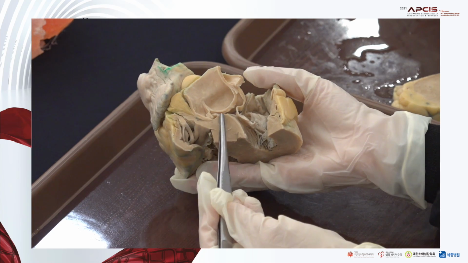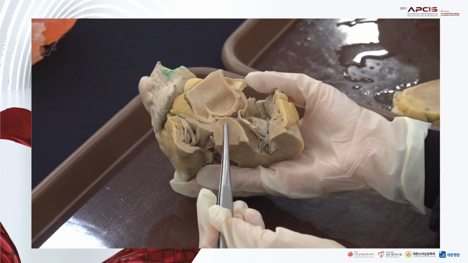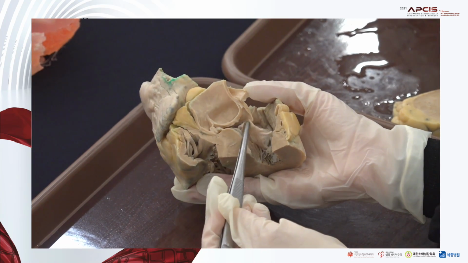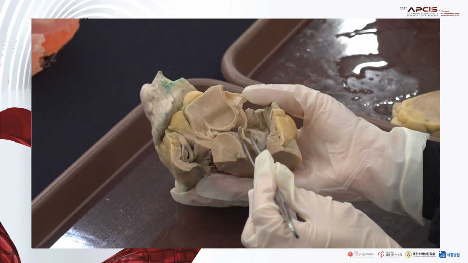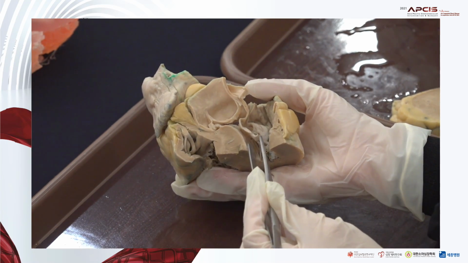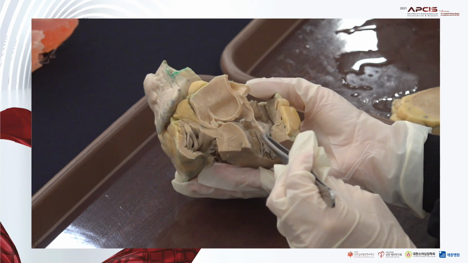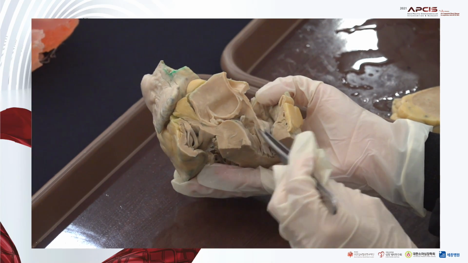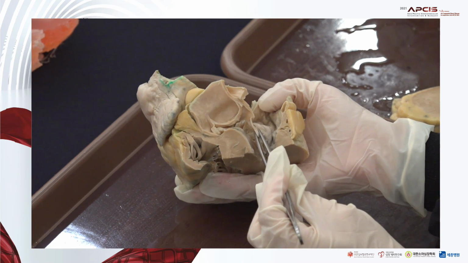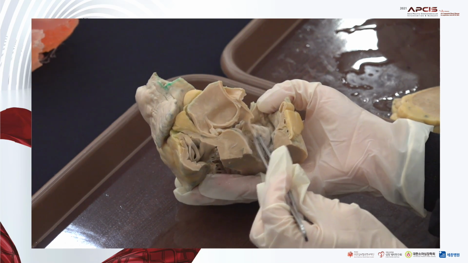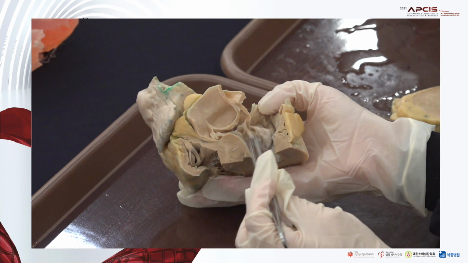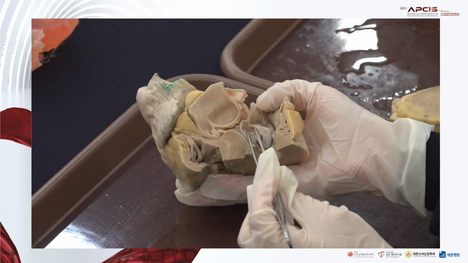Here, the interventricular septum is protruding toward the subaortic outflow portion to make obstruction below the aortic valve. And in addition, the mitral valve is enlarged and also thicker than normal, so it is related to systolic anterior motion of the mitral valve.